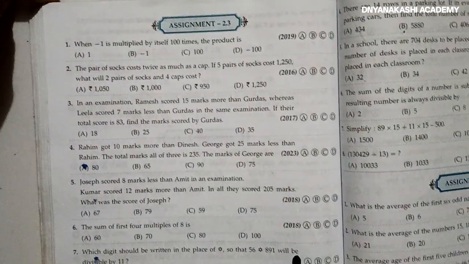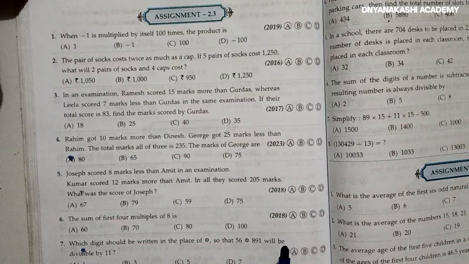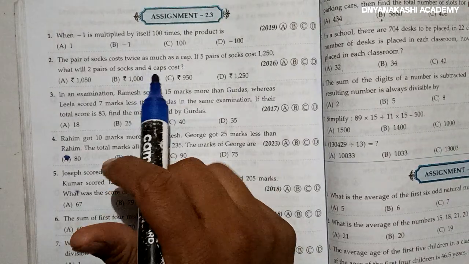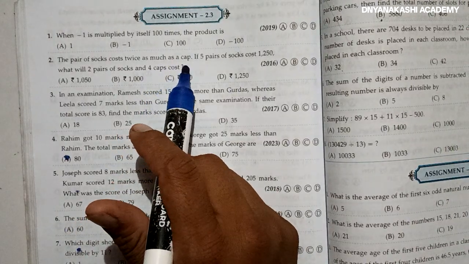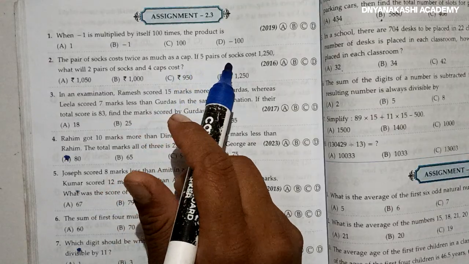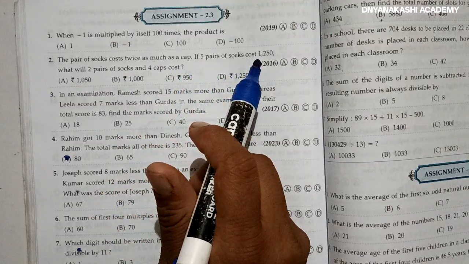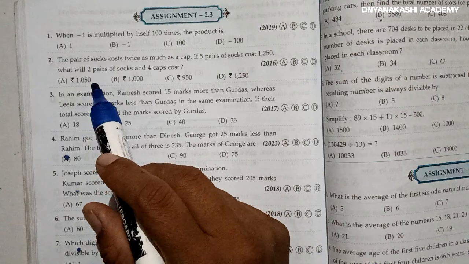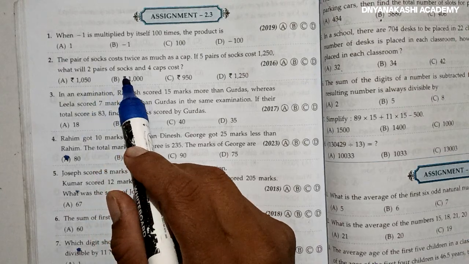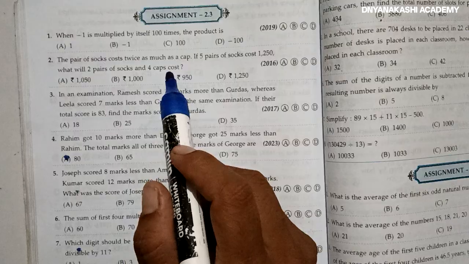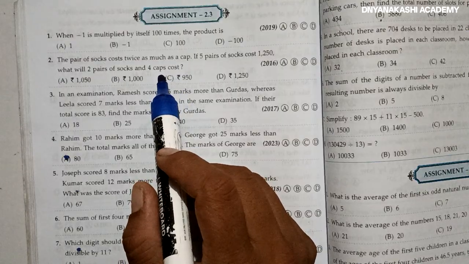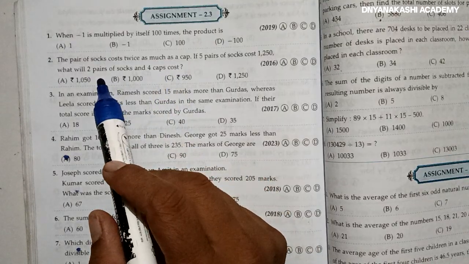The second question is, a pair of socks costs twice as much as a cap. If a pair of socks costs 1250, what will be the cost of two pairs of socks and four caps? What is the question here?